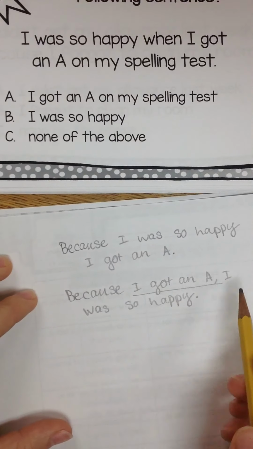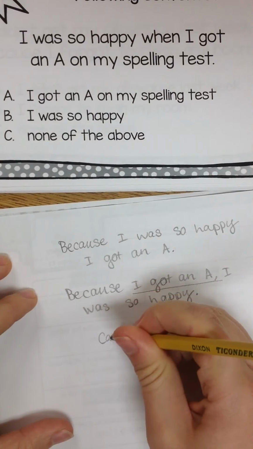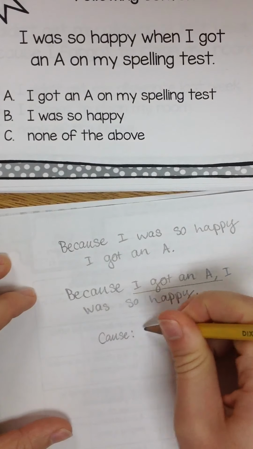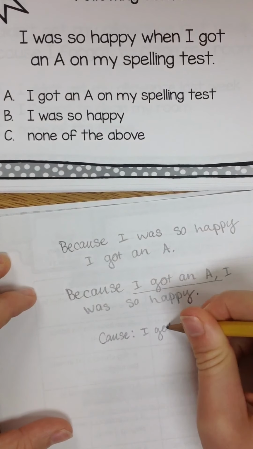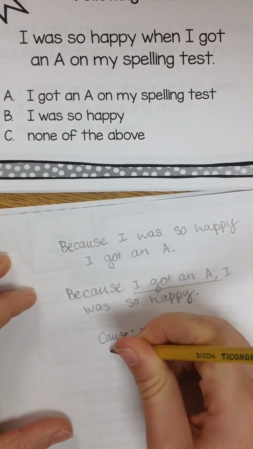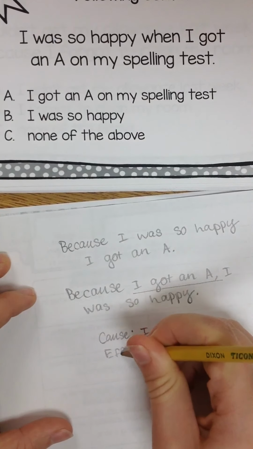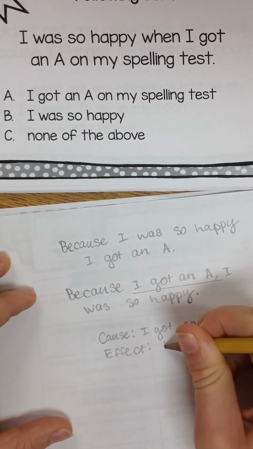Yeah, it's this one that makes more sense. Because I got an A, that made me so happy. So my cause is that I got an A, and my effect is that I was so happy.